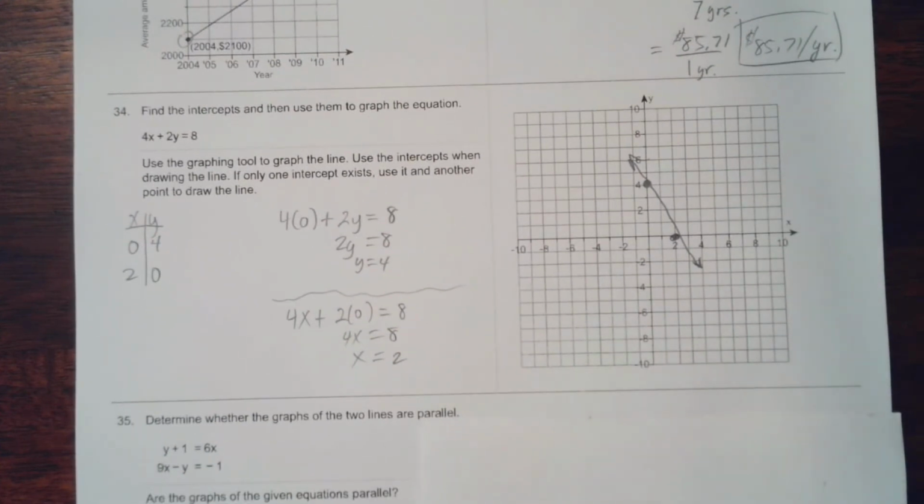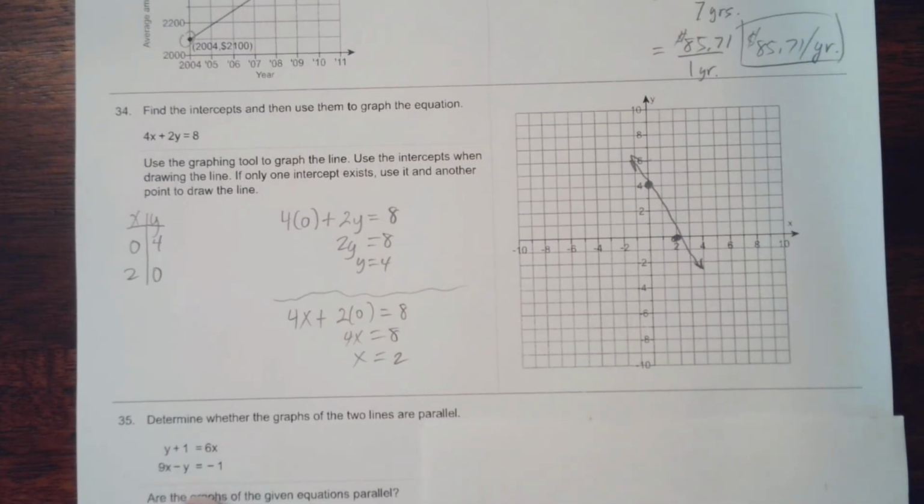Here it says determine whether the graphs of the two lines are parallel. Well, we're going to want to solve each of these for y, so that's what I did here. Notice I just subtracted 1 on both sides here. I got y equals 6x minus 1. That was this first equation. Over here I solved for y. I subtracted 9x on both sides.